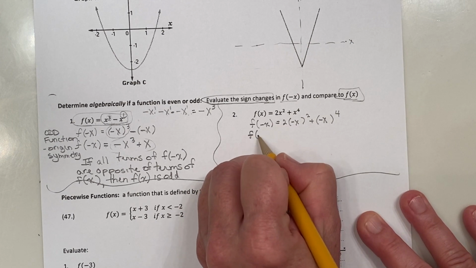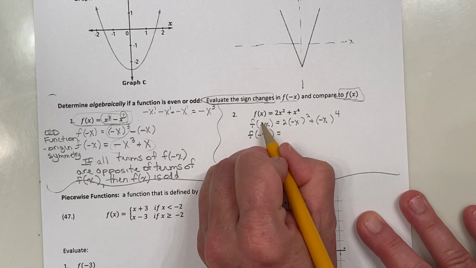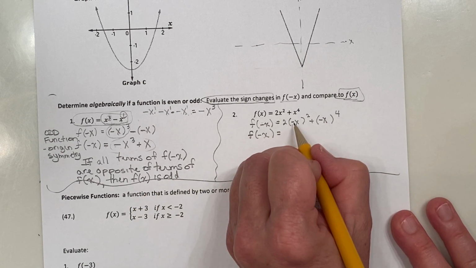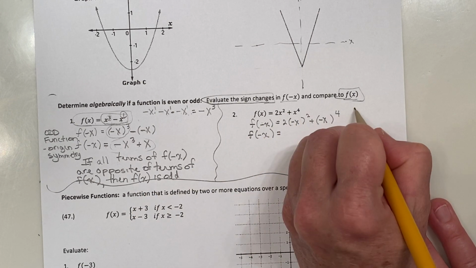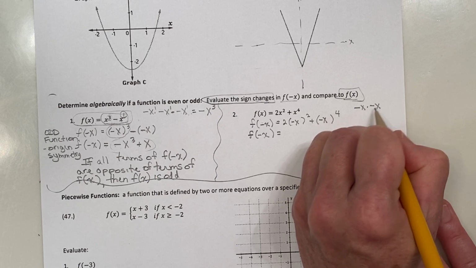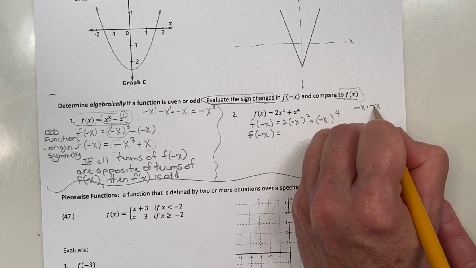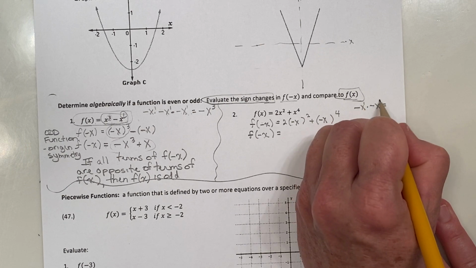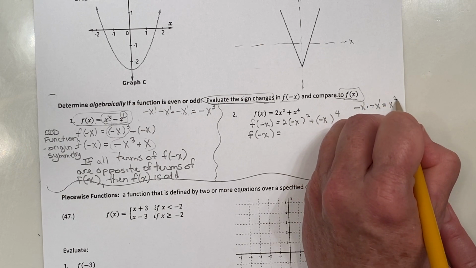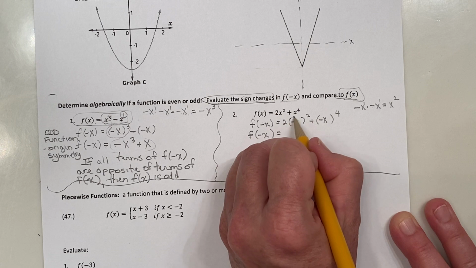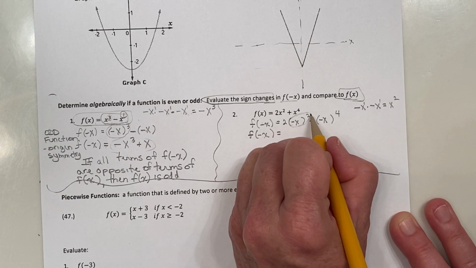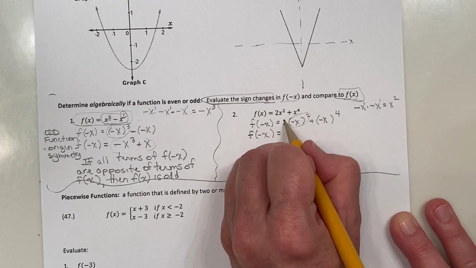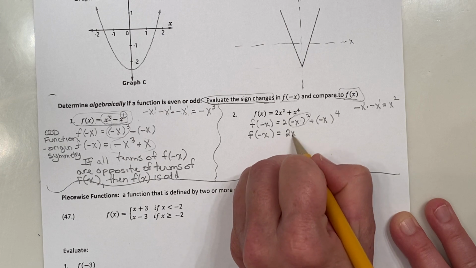But first we have to do a cleanup. So bring down f of negative x again. All right, what's negative x times itself? Well, take care of the negatives first. An even number of negatives means your answer is going to be positive. And then x to the first times x to the first is x squared. I'm doing order of operations, the power first. This returns x squared, but I still have to multiply it by my coefficient, 2x squared.